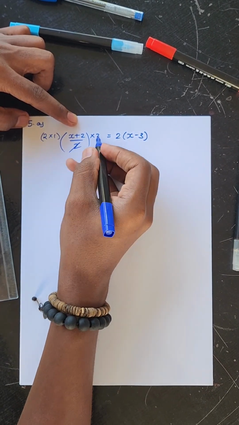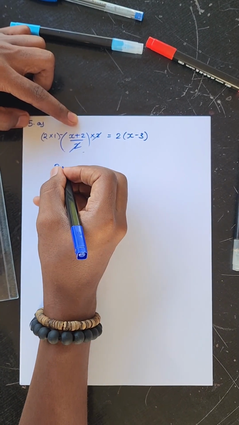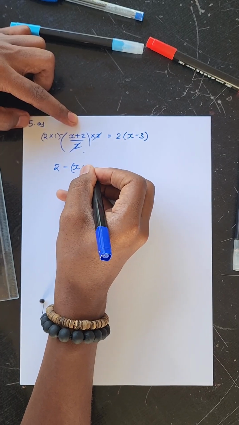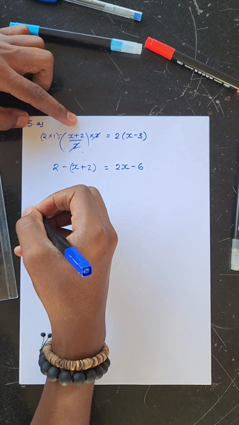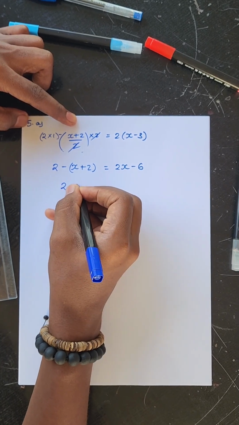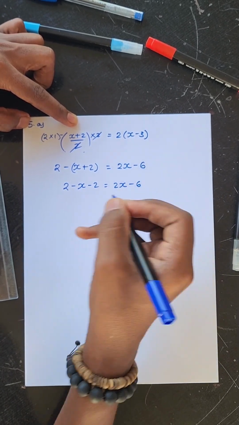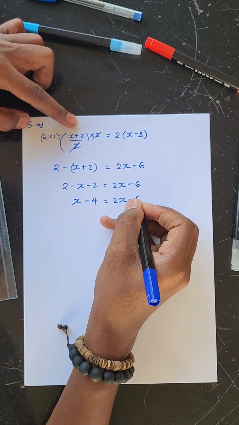Okay, so this 2 cancels 2, so we'll have 2, there's a minus here, 2 minus (x plus 2) equals 2x minus 6. So 2 minus x minus 2 equals 2x minus 6. Negative x minus 4 equals 2x minus 6.